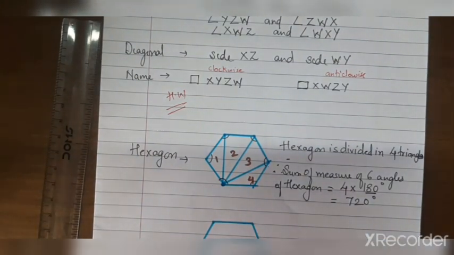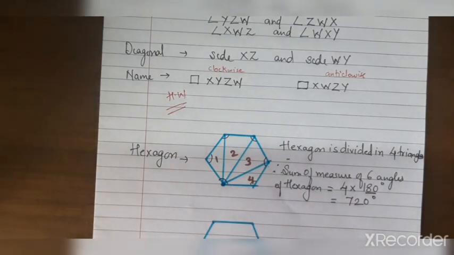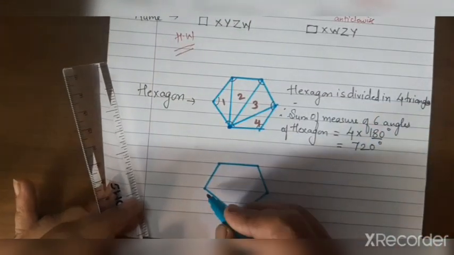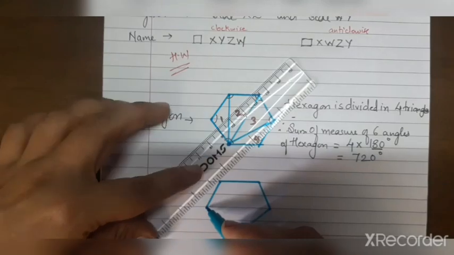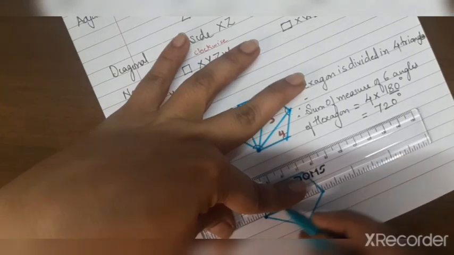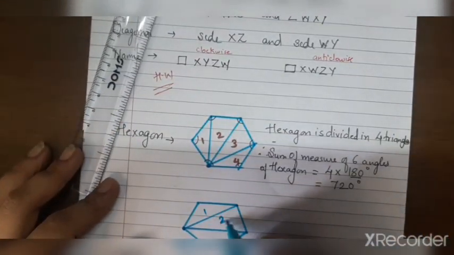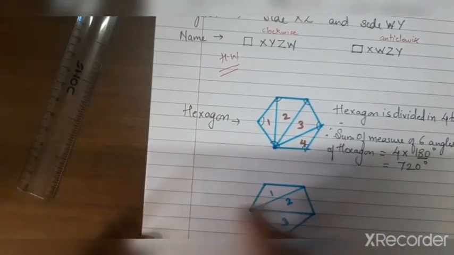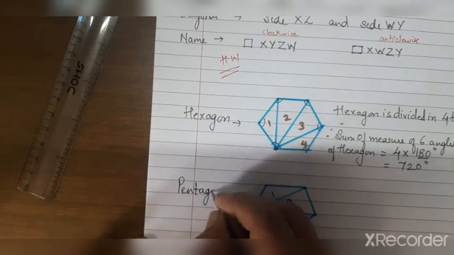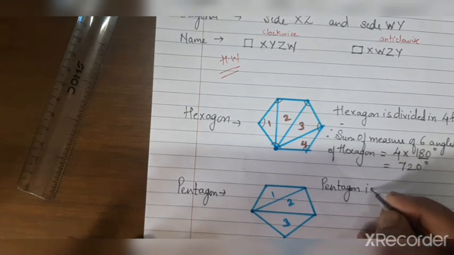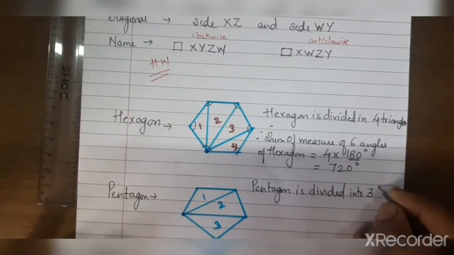Okay, same we will do for this pentagon. That is, we will take one corner, maybe this corner, and from here we will form triangles. This is one triangle. So here I have got 1, 2 and 3 triangles. Okay. So same procedure. Here we have taken this as a pentagon. Pentagon is divided into 3 triangles.